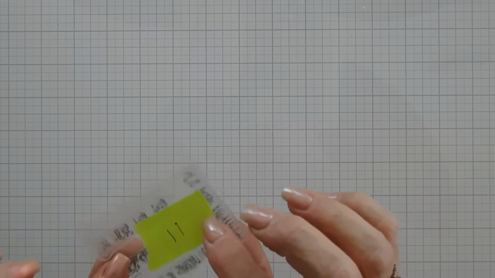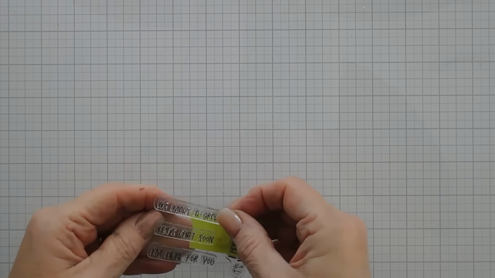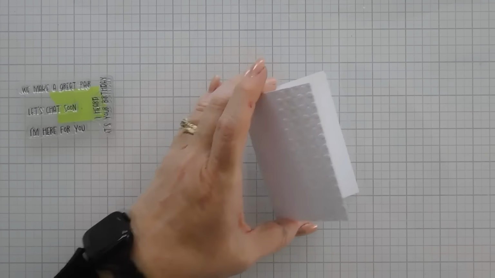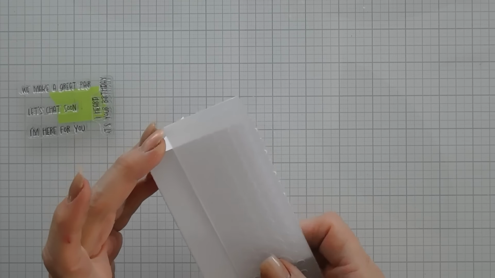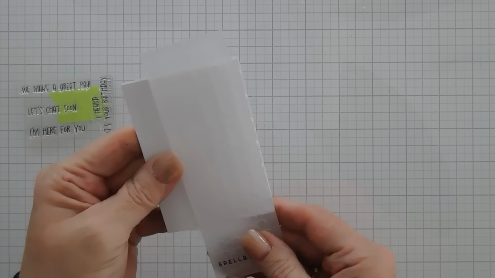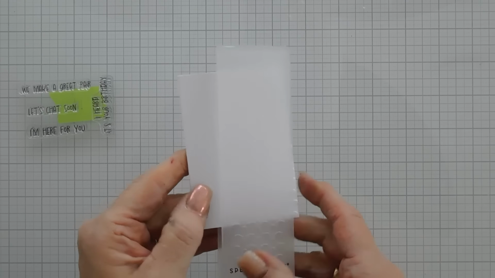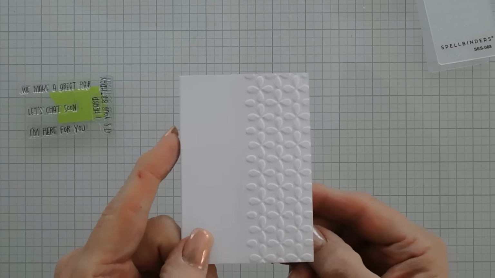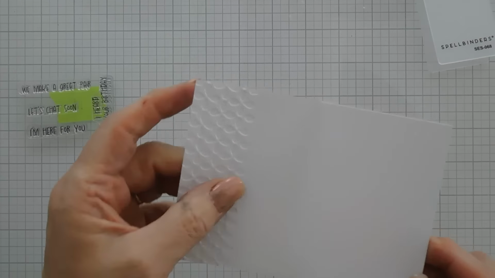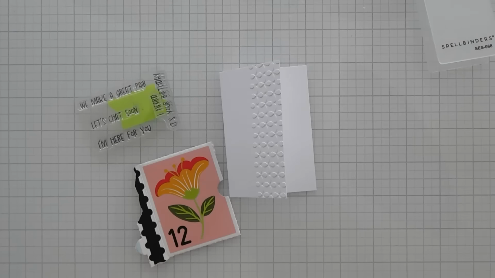Okay, let's move along to our window number 11. Window number 11 is our stamp set. I'm going to be using I'm Here For You again. I went ahead and embossed one side of my note card. It's really easy to do with these embossing folders. I just lined it up here and ran this through my die cut machine. Okay, so we have a little bit of texture, and on the inside it's just as pretty. I thought we would put our packaging to great use.